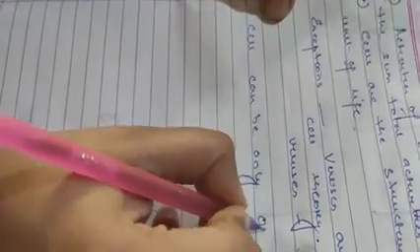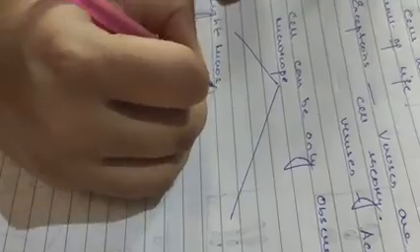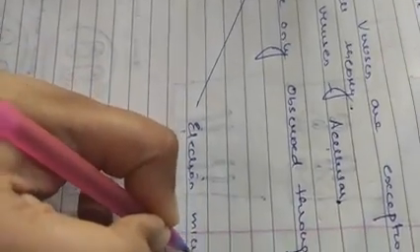Now, just imagine, we cannot observe any cell. Do we observe cell? No. Cell can only be observed through a microscope. There are 2 types of microscope: light microscope and electron microscope.